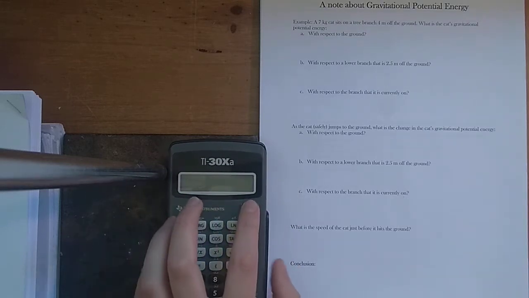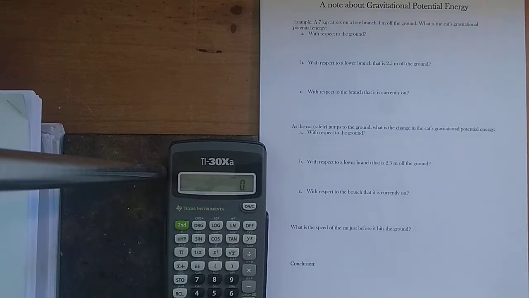For an example, let's imagine that you have a 7-kilogram cat that sits on a tree branch, and that tree branch is 4 meters off the ground. We want to know the cat's gravitational potential energy with respect to the ground, with respect to a lower branch that is 2.5 meters off the ground, and with respect to the branch it's currently on.